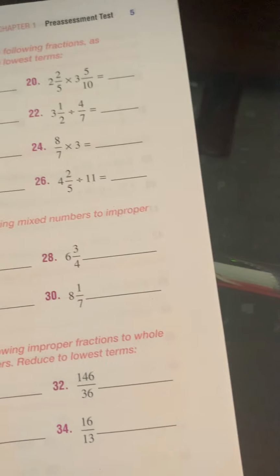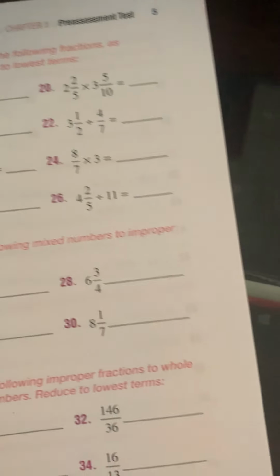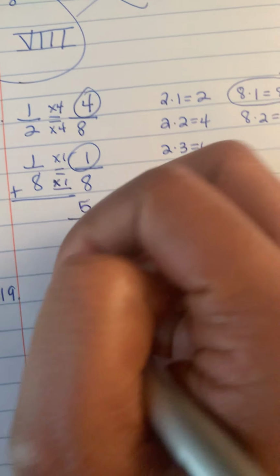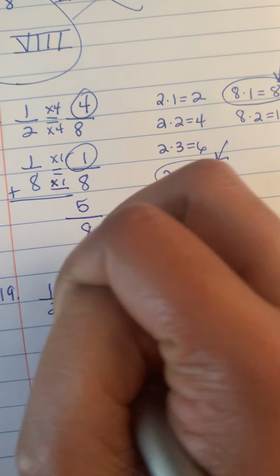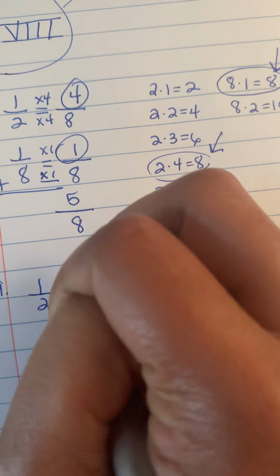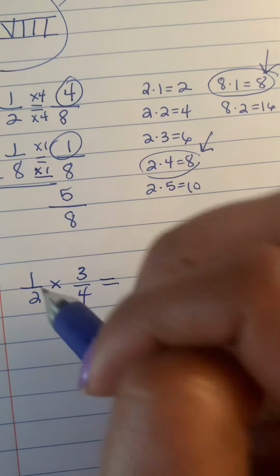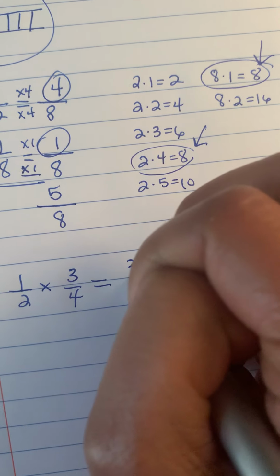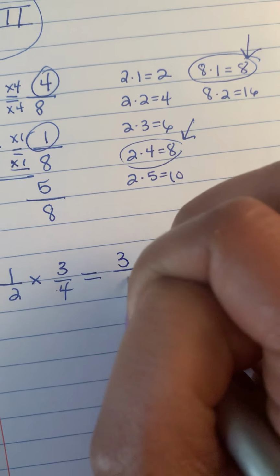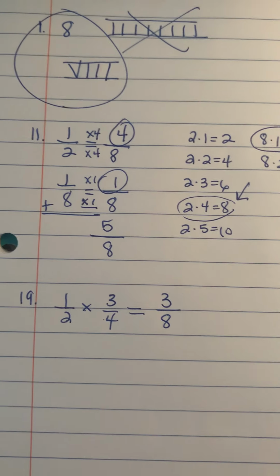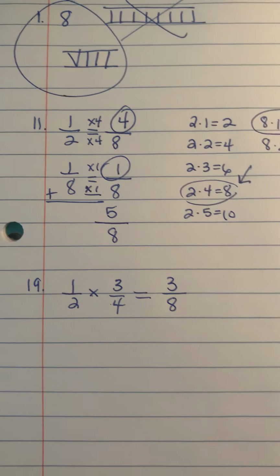All right, on the next set, which is multiplying and dividing, for number 19, I like to write it here. I have 1/2 times 3/4. I want you to help me multiply straight across. 1 times 3 is 3. 2 times 4 is 8. That's it.